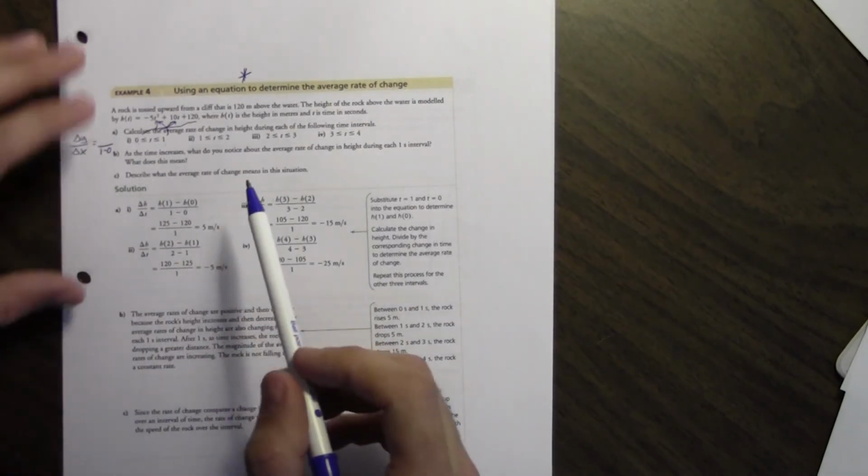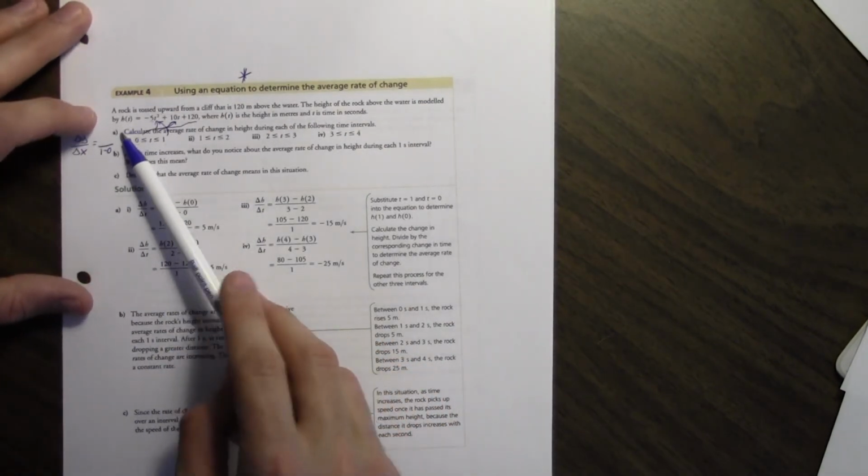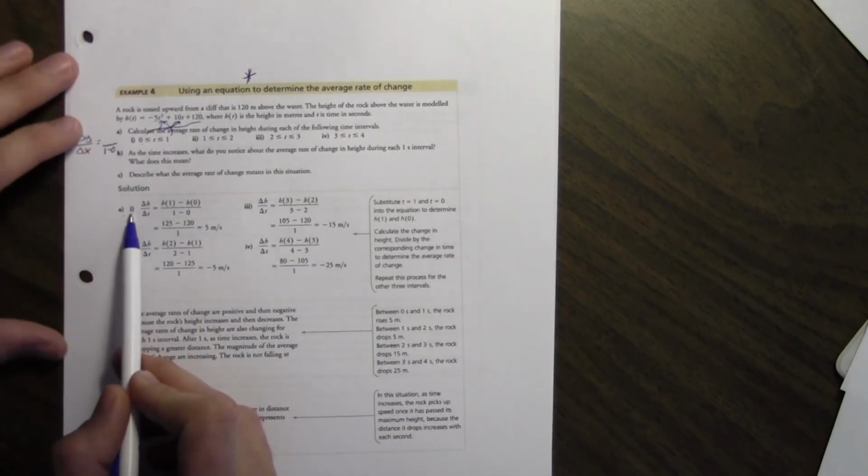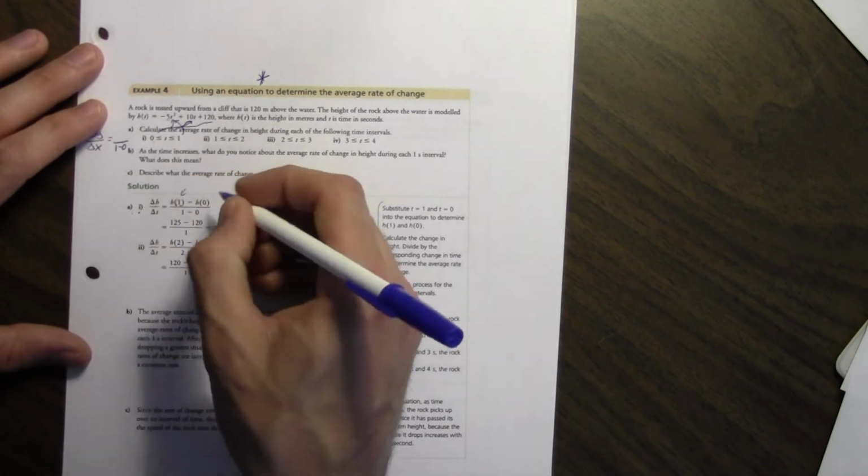Okay? And the reason we do that is we can find out the y values once we plug them in. So you can see that here in the solution. They take the change of height, so they write it in function notation, h at t, where they're plugging in the value of t as 1 and the value of t as 0. And then they just calculate. So they get it as 125.